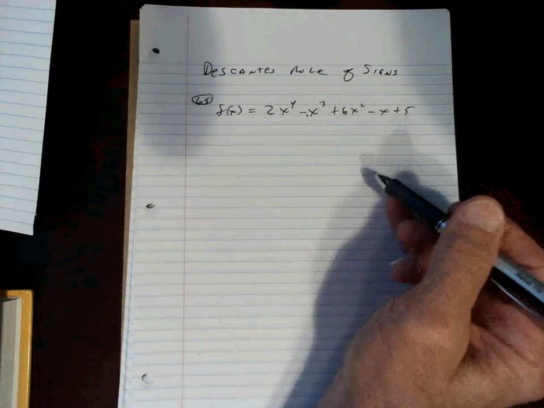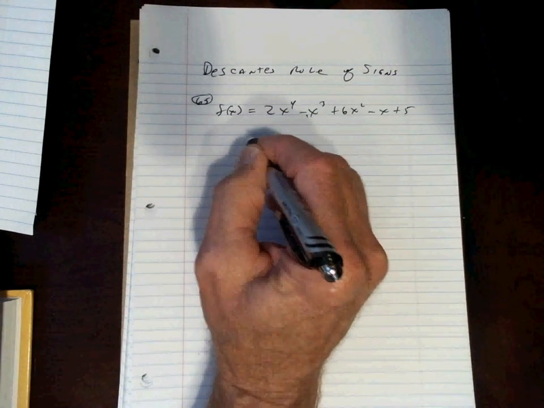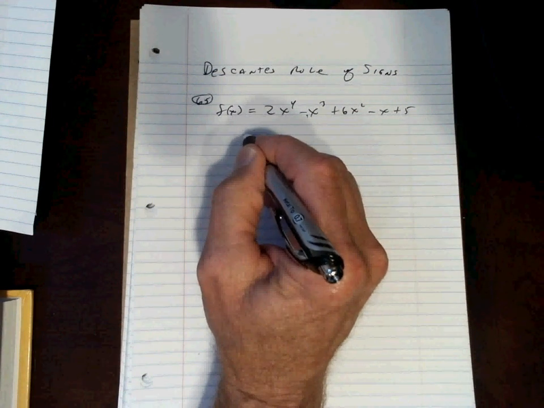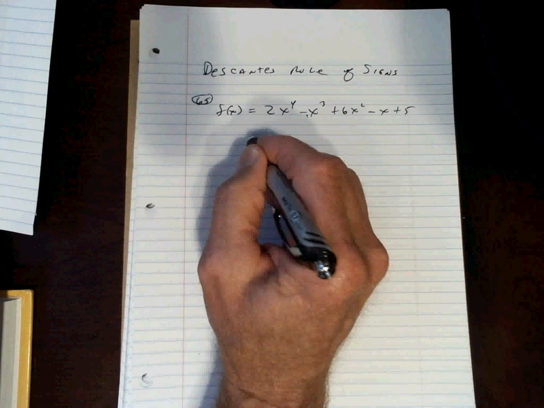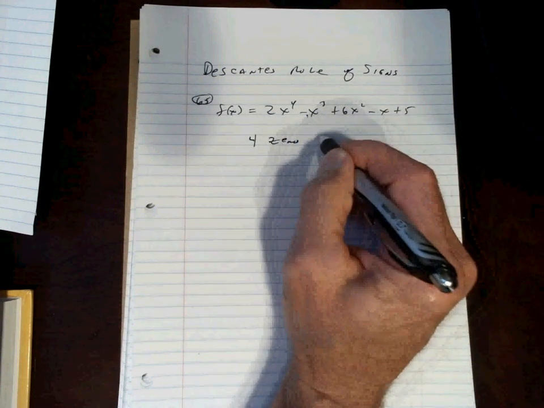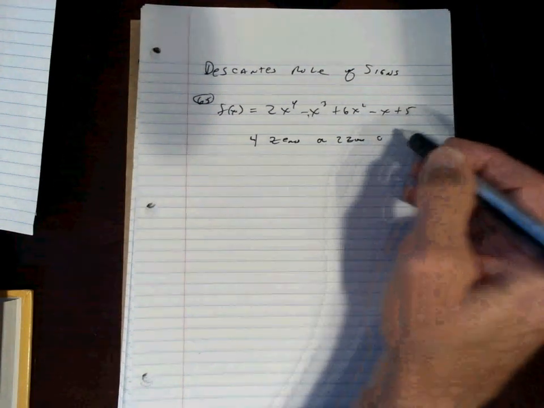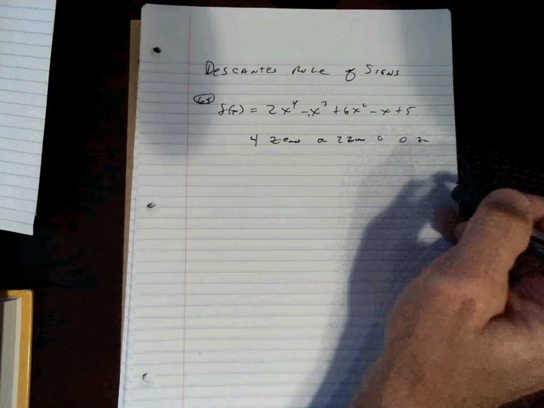So we talk about the number of possible positive zeros, which we've talked about in class many times. But if we got four possible changes of sign, we can have up to 4 zeros or 2 zeros or no zeros that are positive.